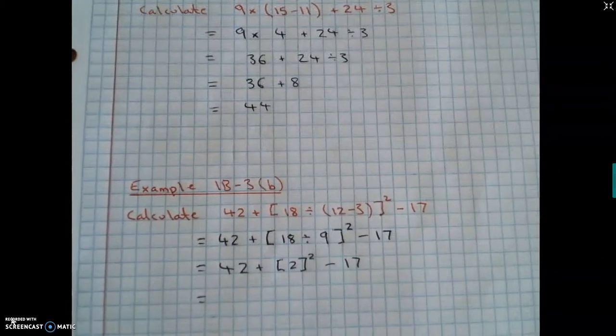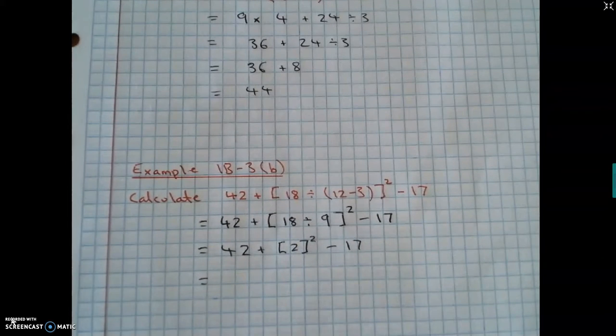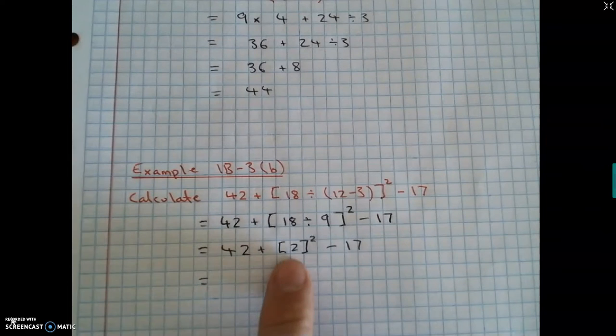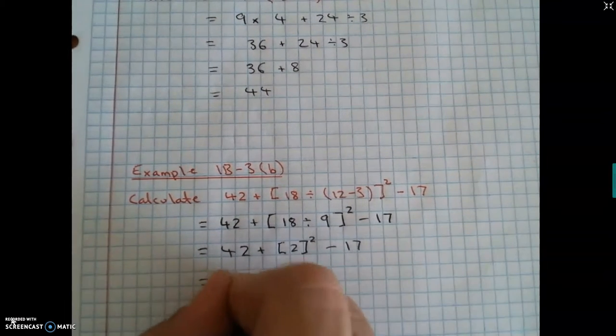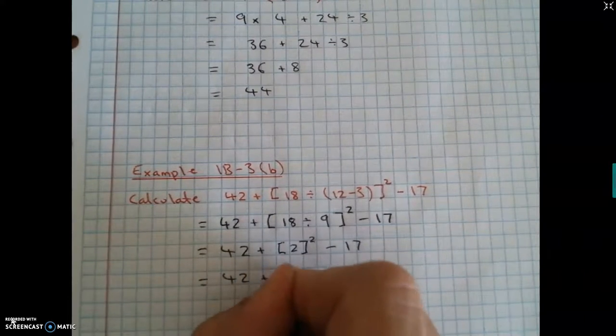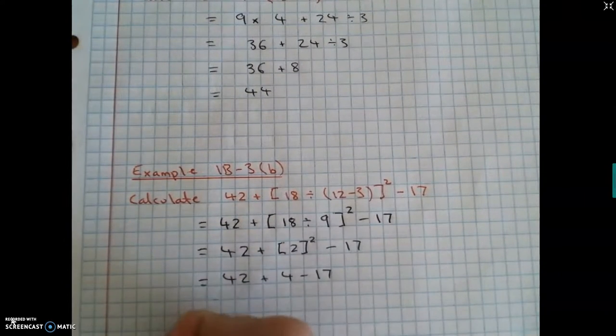Now we know that our next order of operation after brackets is indices. So 2 within these brackets squared is the same as saying 2 squared. That's going to be 2 times 2, which is 4. So we have 42 plus 4 minus 17.